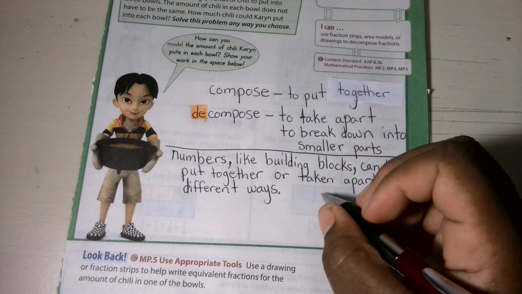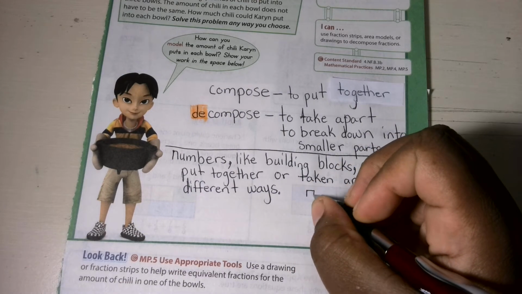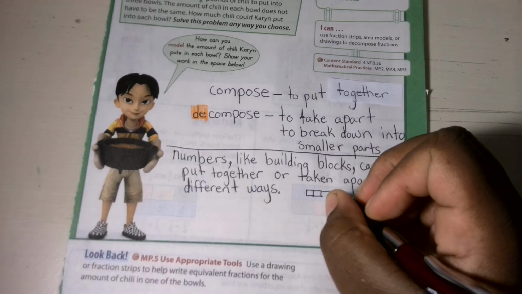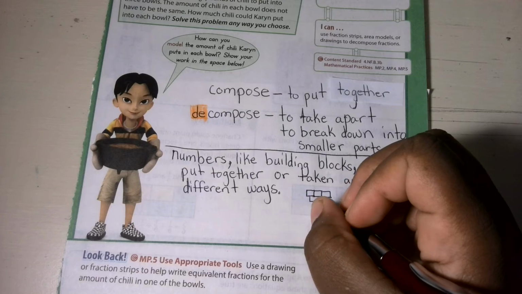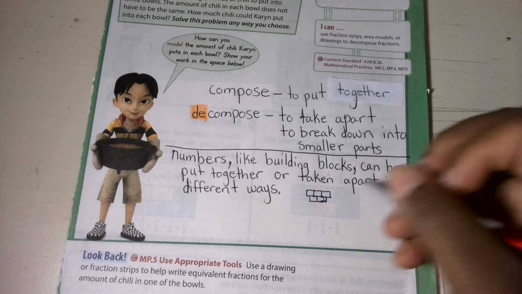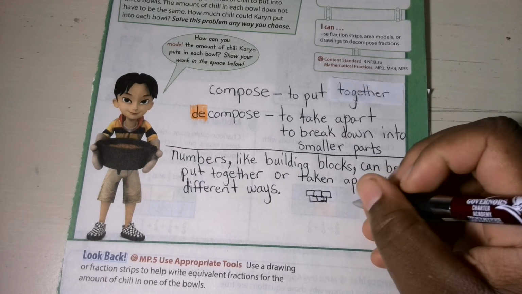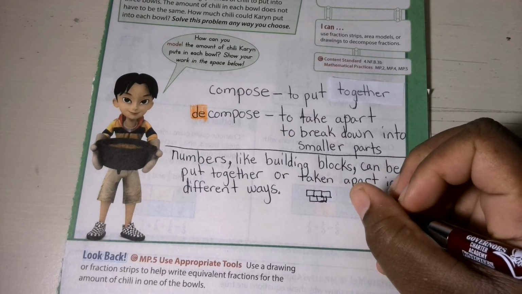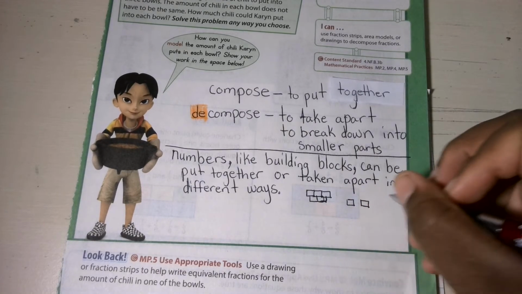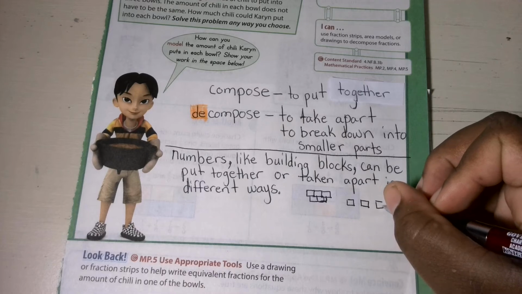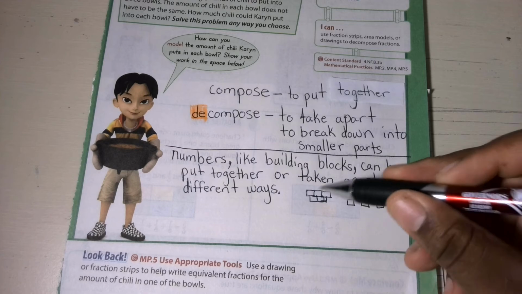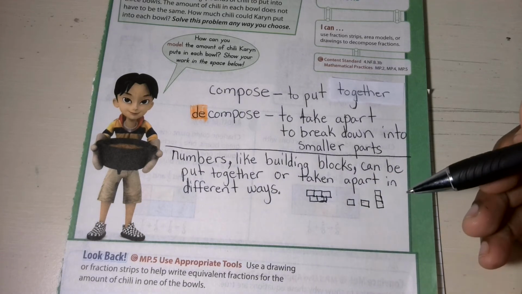Okay. I'm going to do a quick example here. Suppose we have some blocks, okay, and they're sitting in this arrangement. Well, I could just as easily break this down into two individual blocks here, and then 3 blocks like that. 5 blocks, 5 blocks.